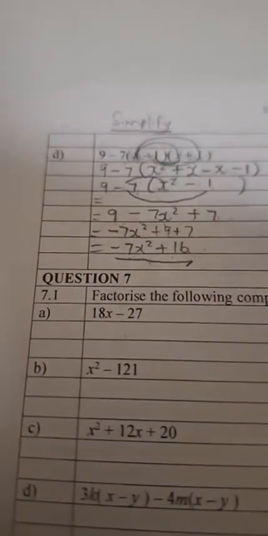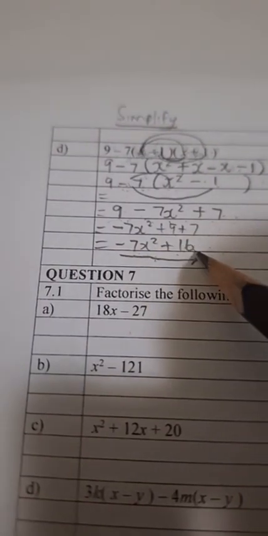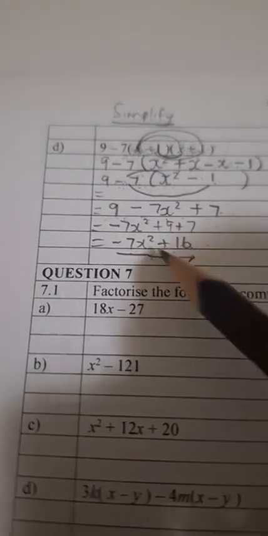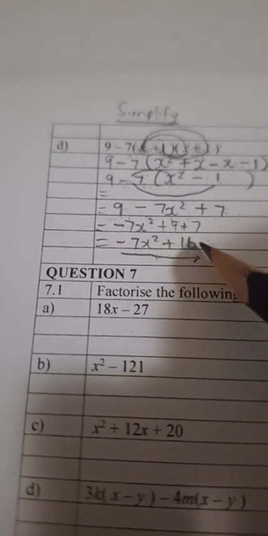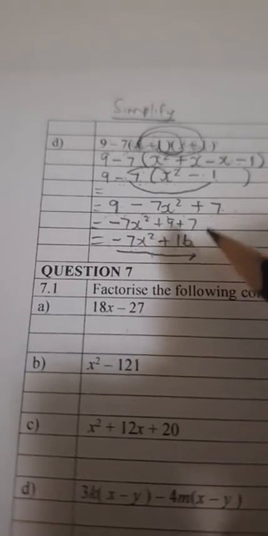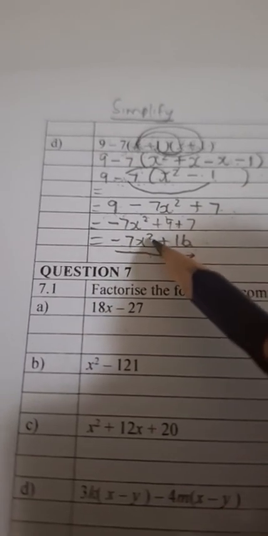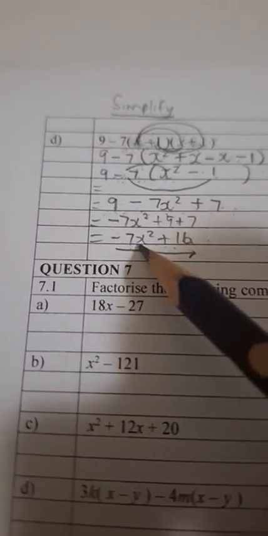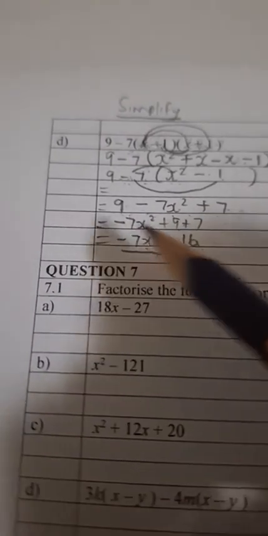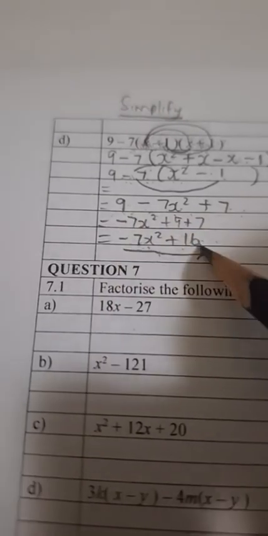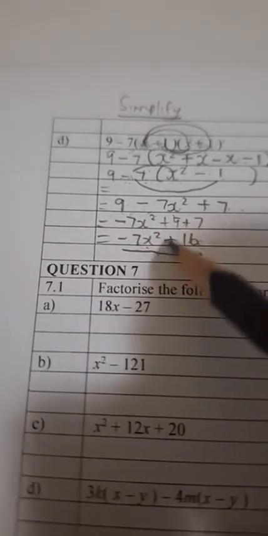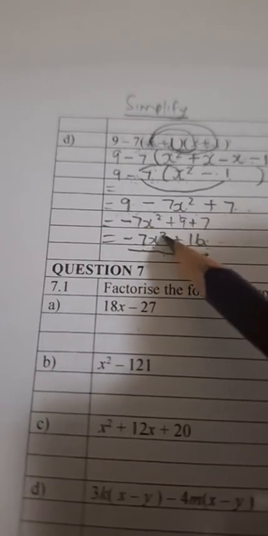Why do we say they are unlike each other? It's because if you look at 16, it is a constant term. It is a term that has no variable or letter, whereas negative 7 has an x squared, which is therefore different. These are like two different kids from two different schools. The uniform here has a jersey, which is x squared.